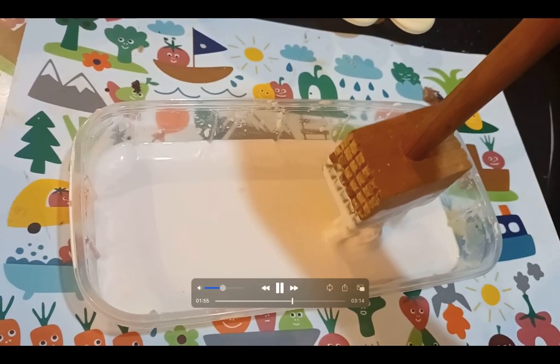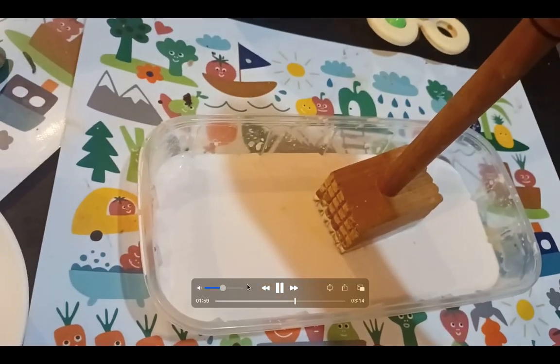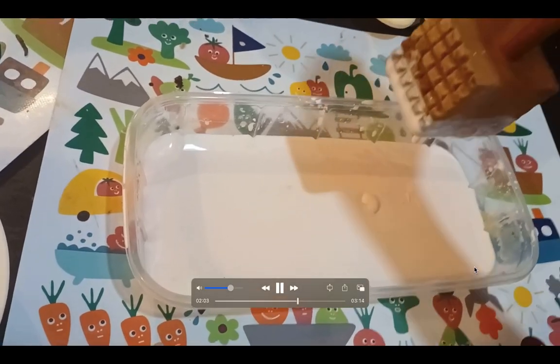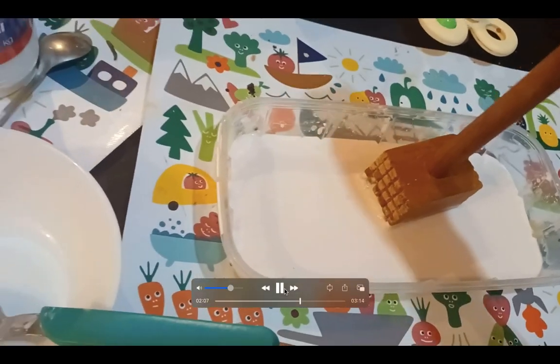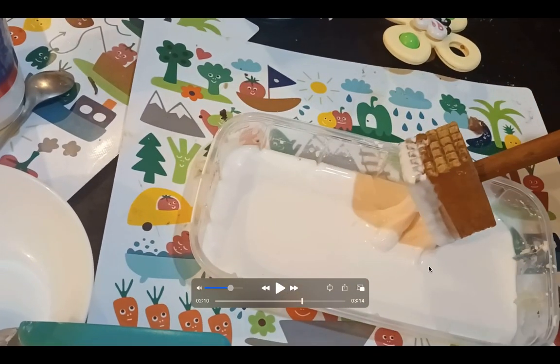So just hold on a second, and you can hear how the viscosity is much higher. There is a high resistance of the fluid to flow. So this behavior is known as shear thickening. This particular behavior is seen in suspensions.